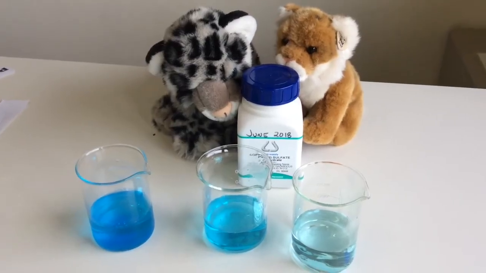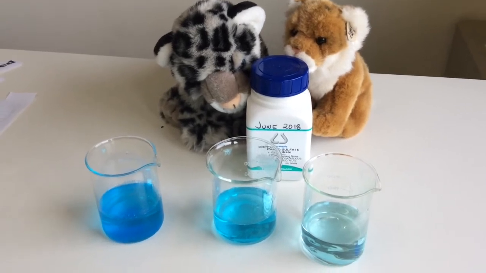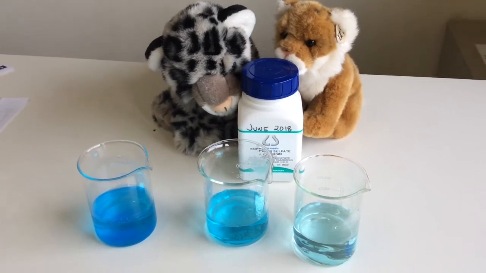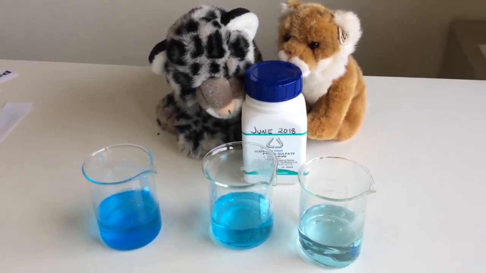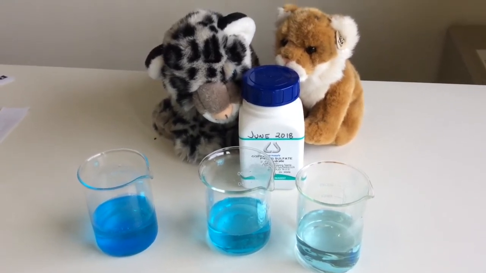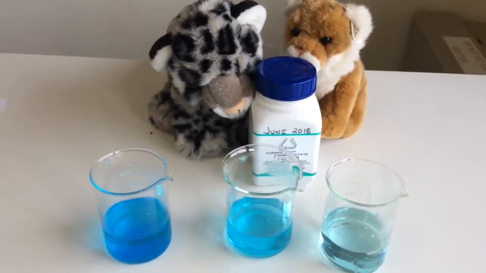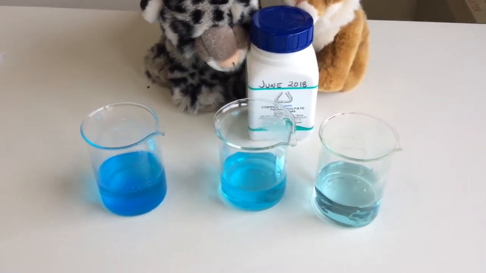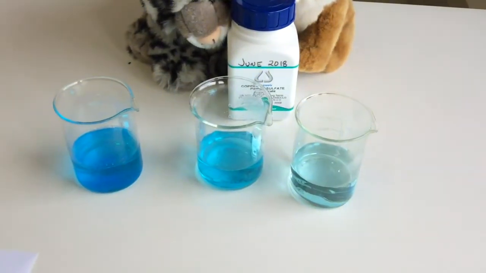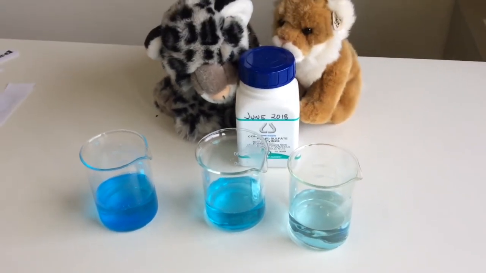There's one other thing that you could try here, students. You could do this at home. Of course, you can't use copper sulfate, but you could use salt, sugar, Milo, hot chocolate, anything that is soluble in water. Something that dissolves is called soluble. So you do need a soluble substance to try this at home.